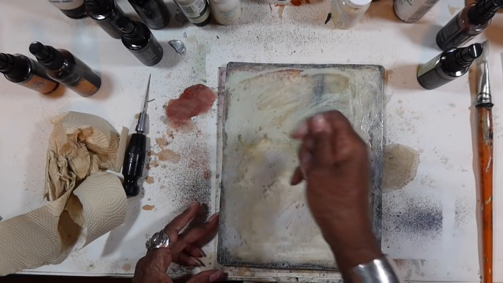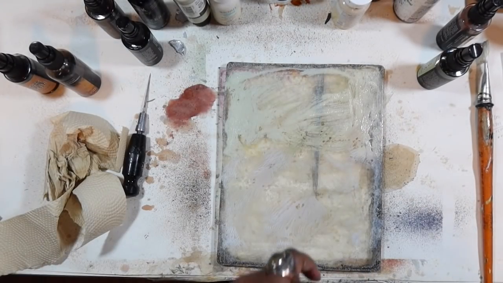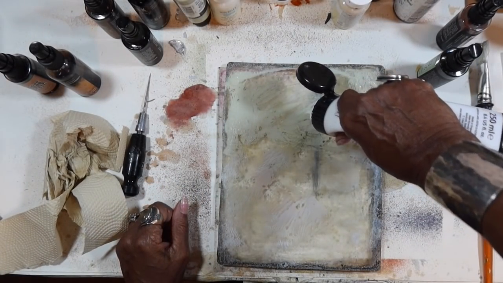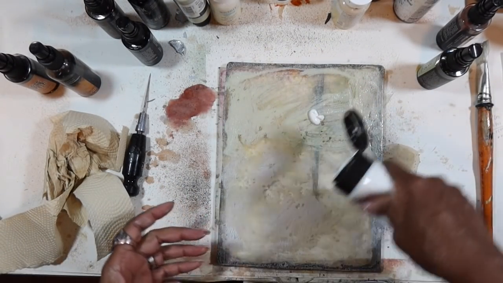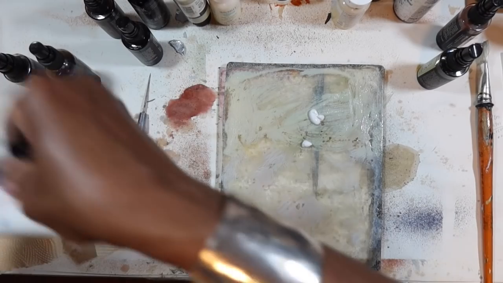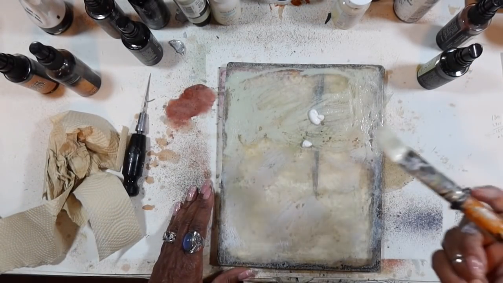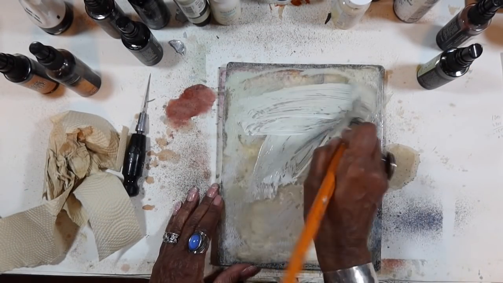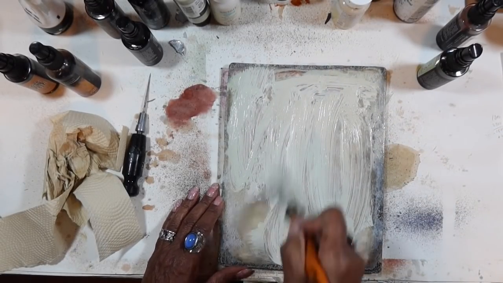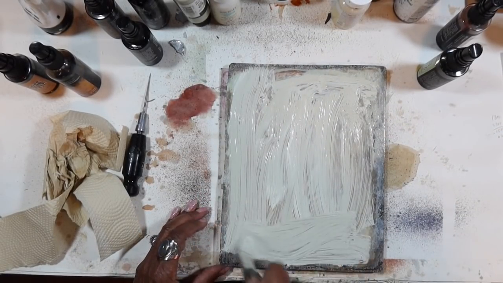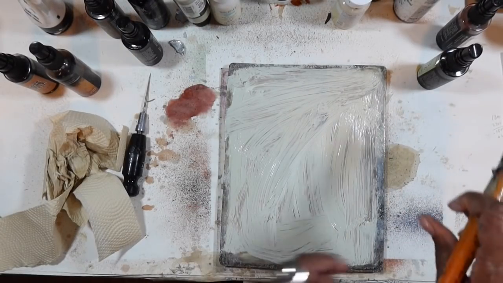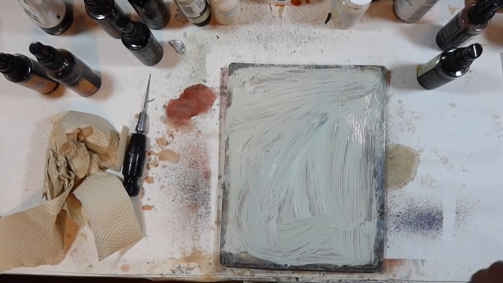So I'm going to use some more white. I'm going to use a heavy body white. Just going to kind of take it. Oh, I know what I have too that will make a nice red, a rosy tone.